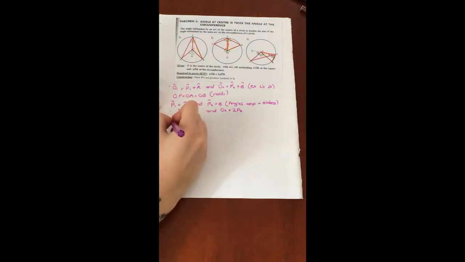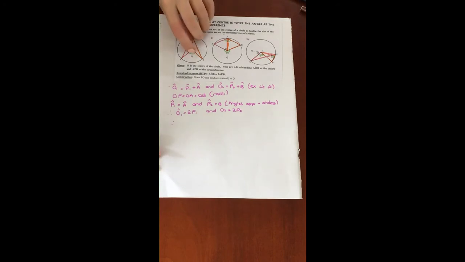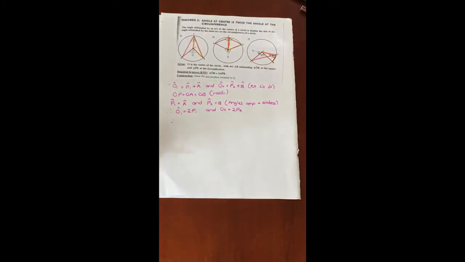Okay, so now remember the whole goal of this was to prove that angle O is twice the size of angle P, correct? So this is where diagrams 1 and 2 differ a little bit. For this angle O, O1 plus O2 makes up the full angle O, correct?